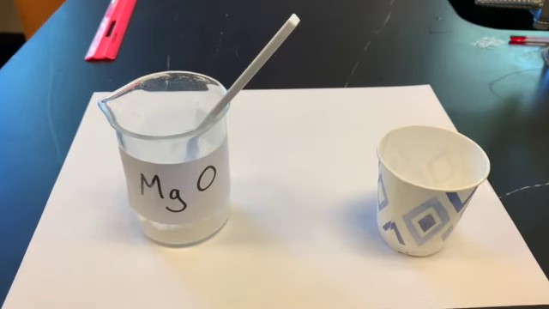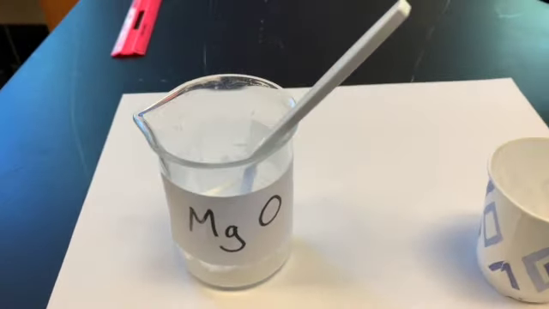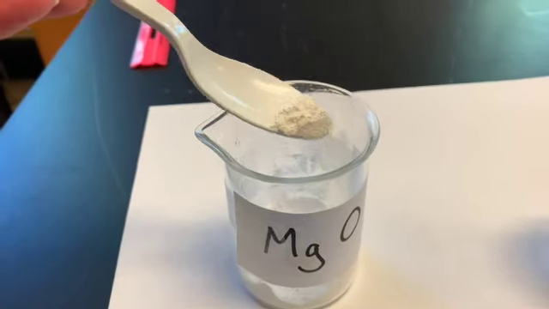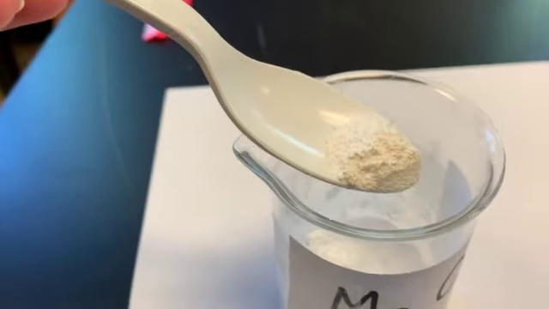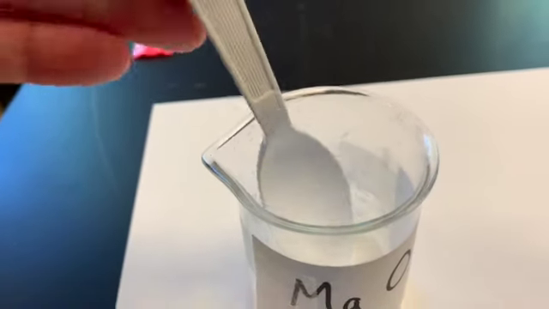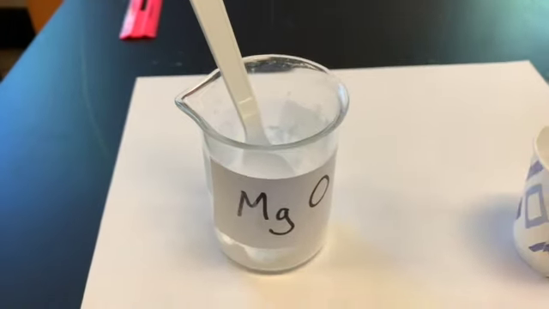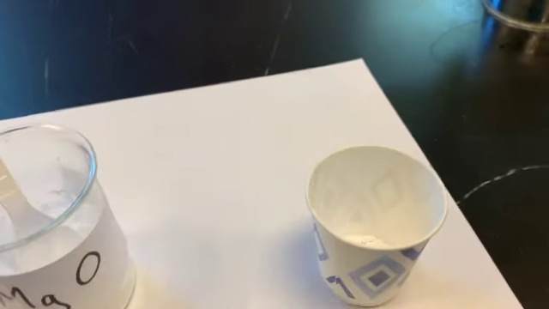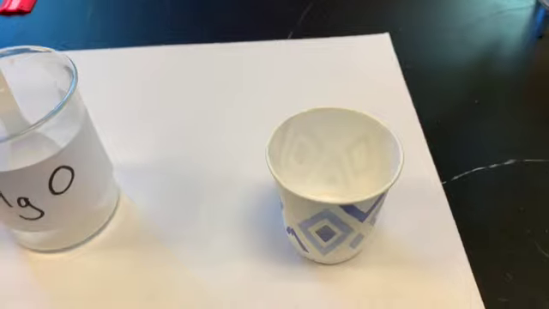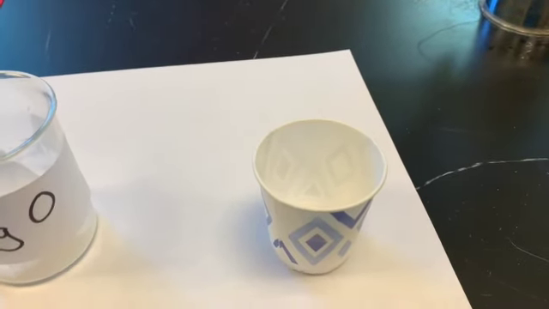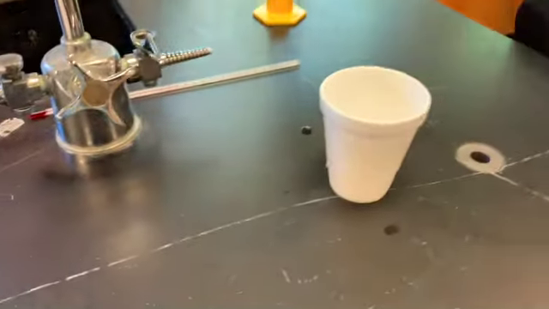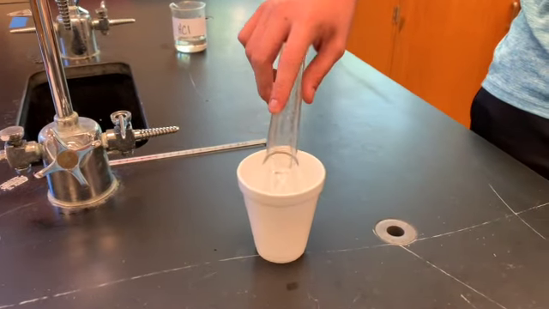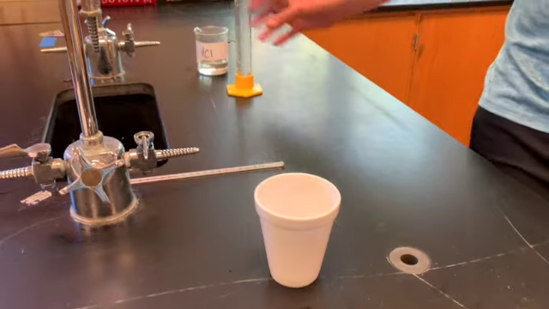All right, so we are ready for reaction number 2. In reaction number 2, we're going to take magnesium oxide. And remember, magnesium oxide is that white powder we produced when we burned that magnesium. So we're going to start out with magnesium oxide, and we're going to react that with hydrochloric acid. We've already massed out in this Dixie cup exactly 1.00 grams of magnesium oxide. Maurice is going to pour in the 30 milliliters of hydrochloric acid. And we're going to find the initial temperature of that.